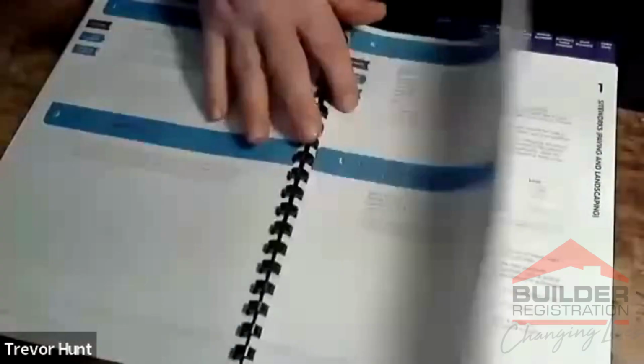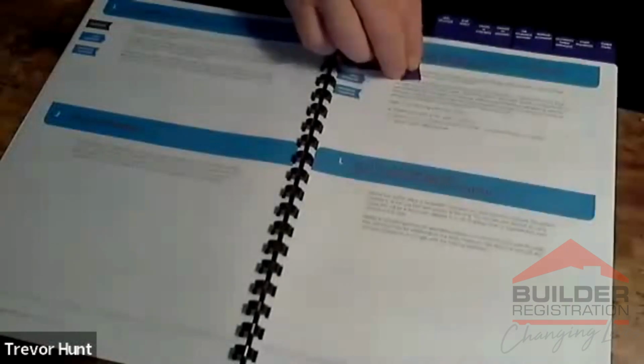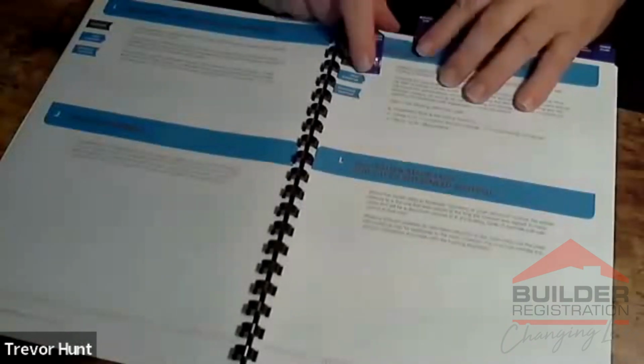On page 17, we're putting in 2 tabs. We're putting in building care and recycled materials. Building care and recycled materials, both on page 17.